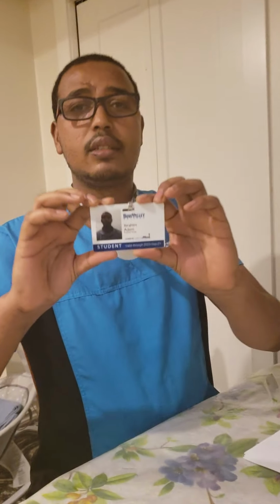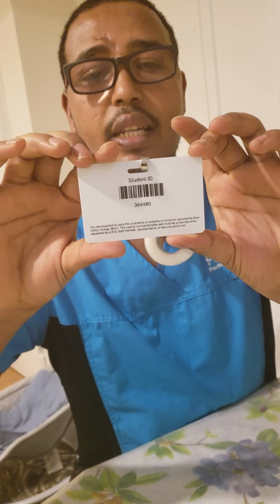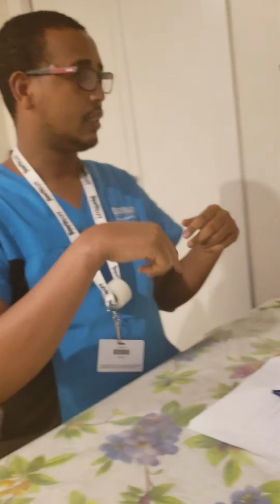I'm a practical nurse learner from Bobari College, and today I'm going to do my nursing lab assessment for Nursing Foundation 3. This is my ID, and this is the back of my ID. Then I'm going to take a 360 degree view of the area where I'm working. This is my table.